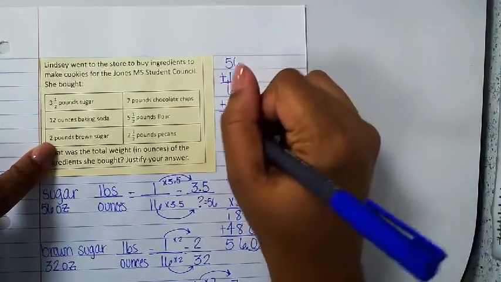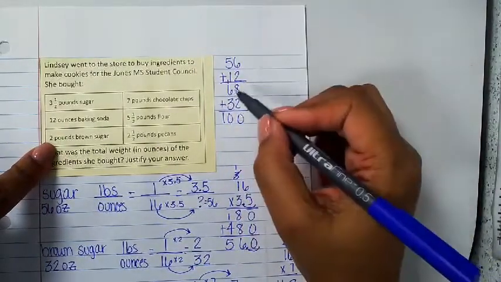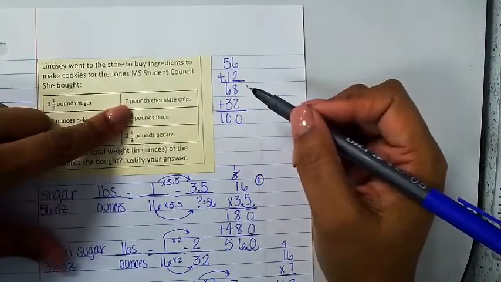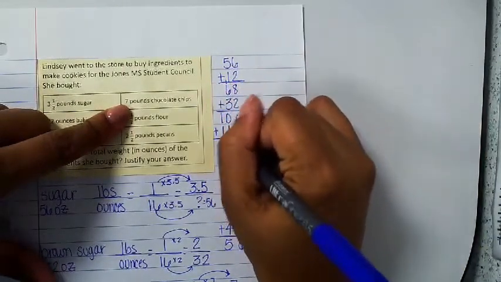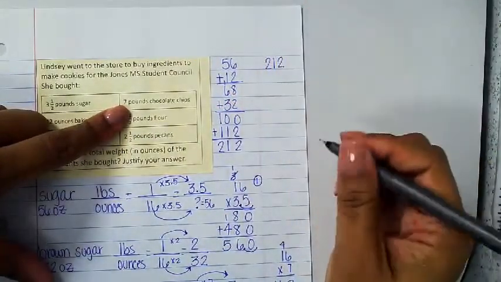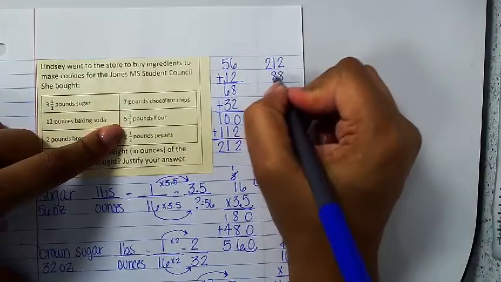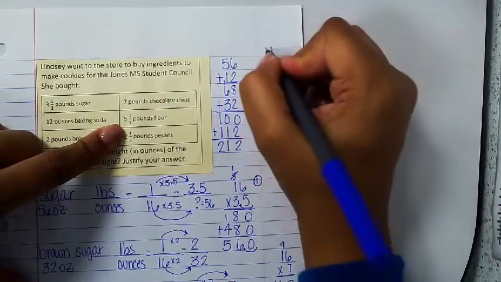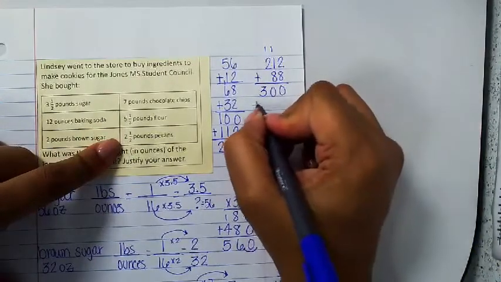That's 10, and that is 100 ounces so far for those 3. And then chocolate chips was 112 ounces. That gives me 212. Next is flour. Flour was 88 ounces. So now we're at 300 ounces. And then pecans was 40.